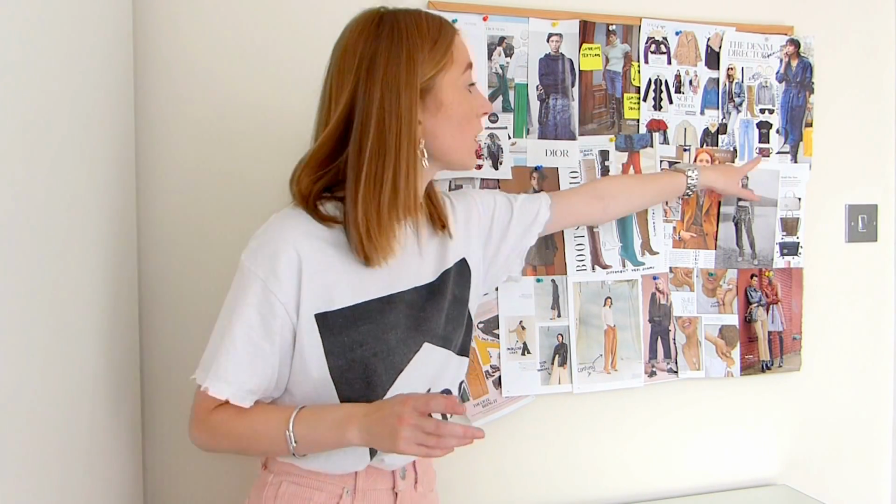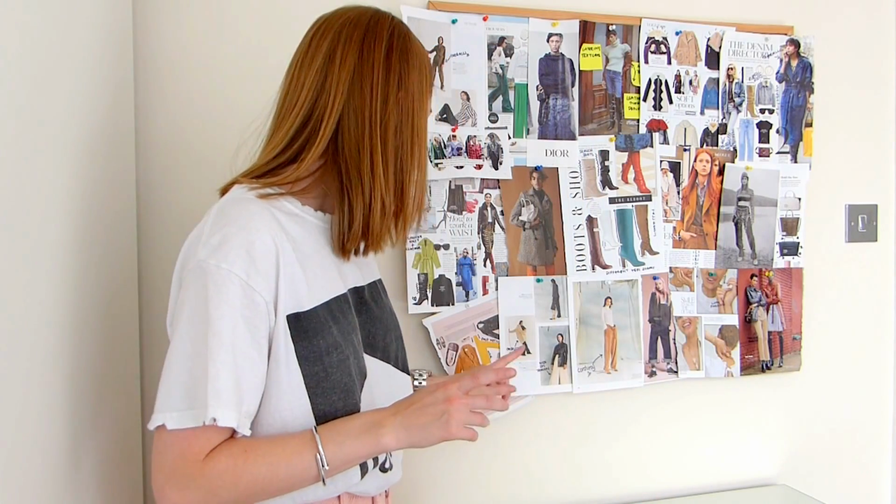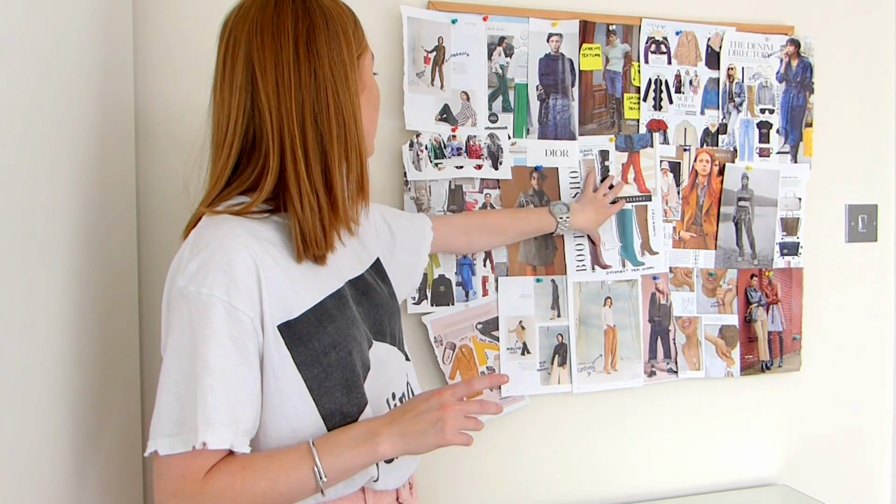It's featured so many times. It's here, here, down here, where else? Here, here. In this picture, they did a whole feature on boots. It's everywhere at the moment and I really, really love it.